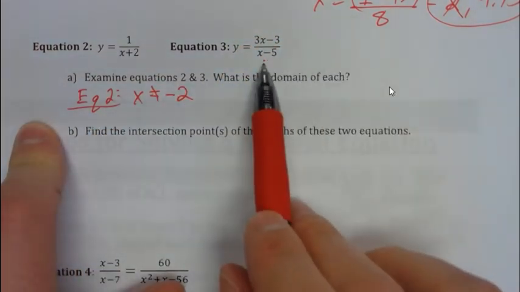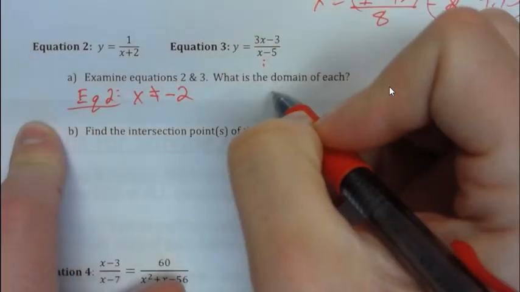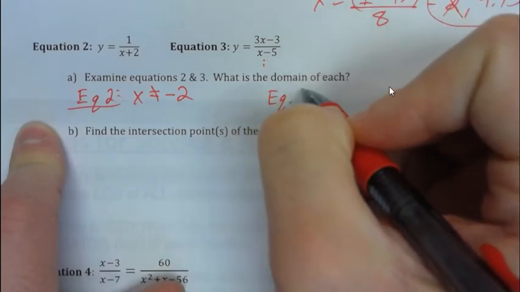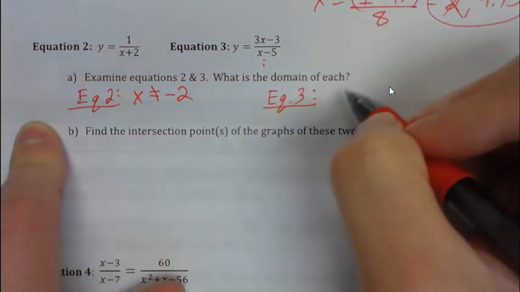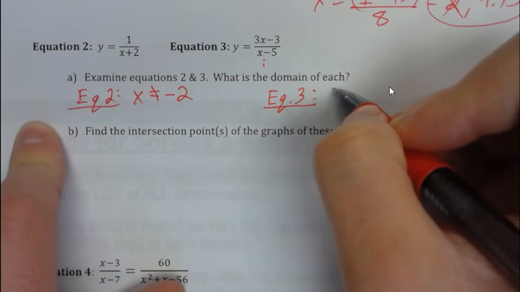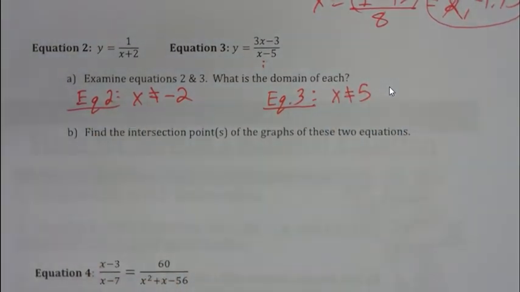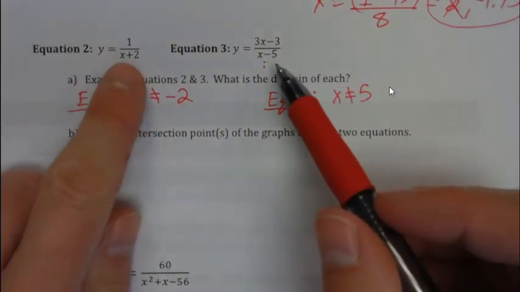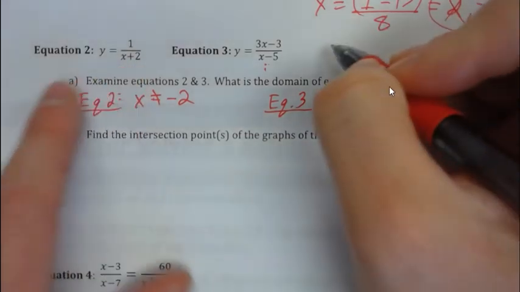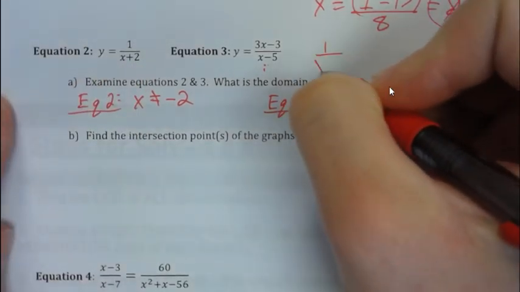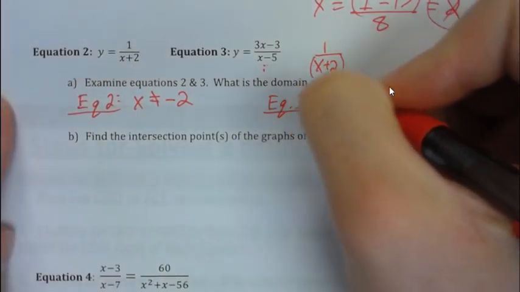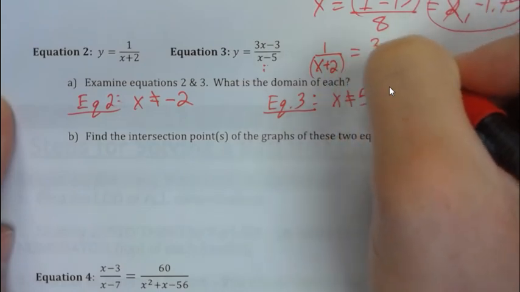And over here, x can't equal 5 for equation 3. Those would be our two domains, that x can't be negative 2 and x can't be 5. Since we have these two equations, this would be like solving them equal to each other, like so.